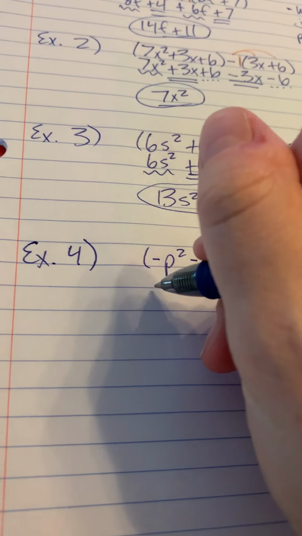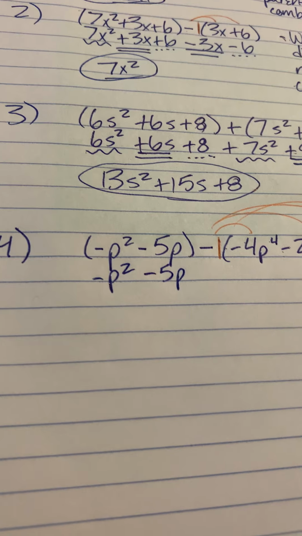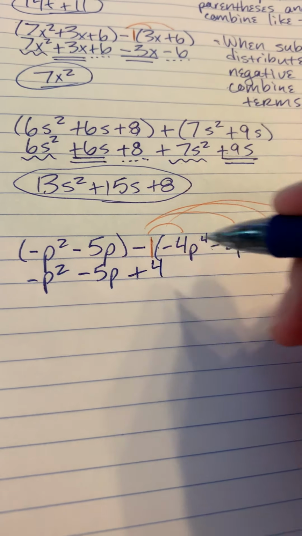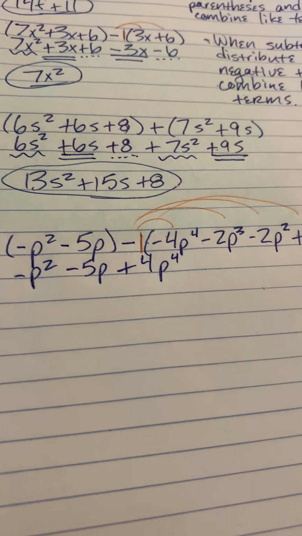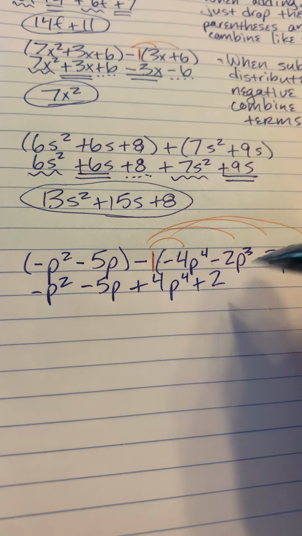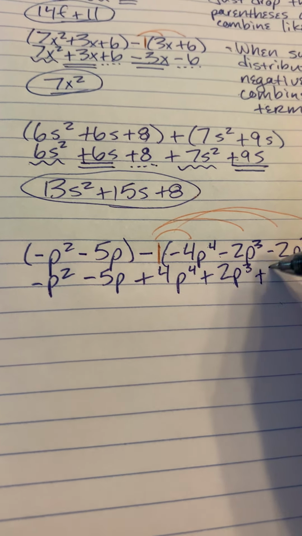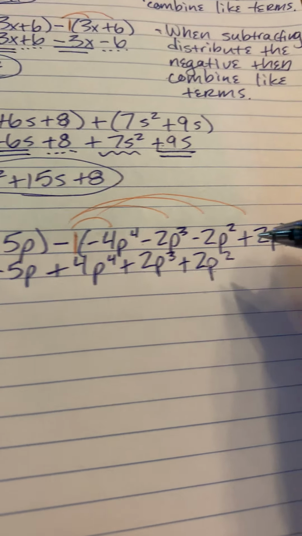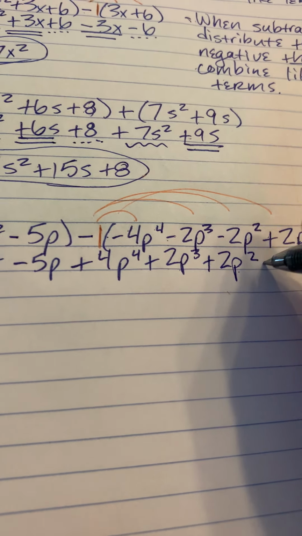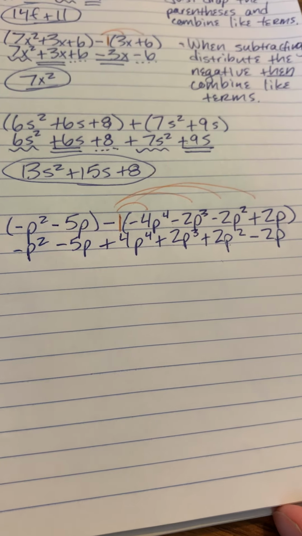I'm going to drop down that first set. Negative p squared minus 5p. -1 times -4 is going to turn that into plus 4p to the fourth. -1 times -2 is going to make that plus 2p to the third. -1 times -2 plus 2p squared. -1 times +2, -2p. And then you need to sort all that out.